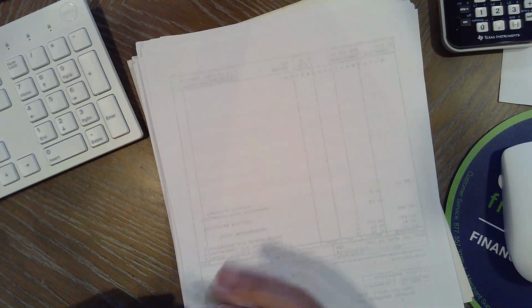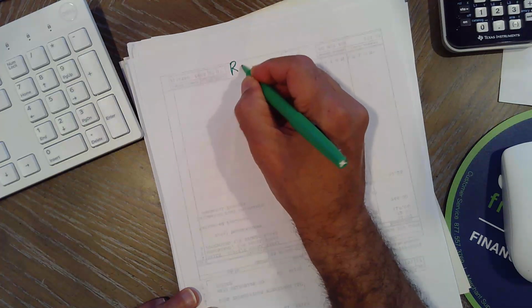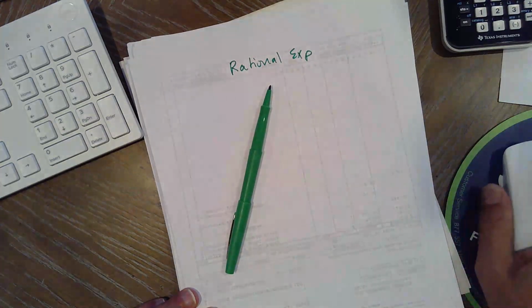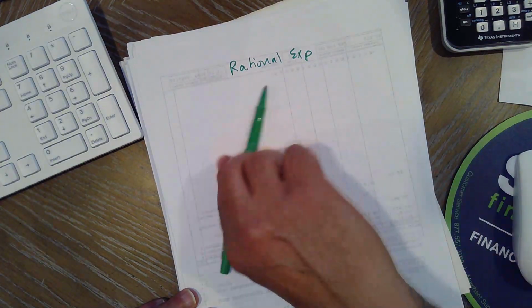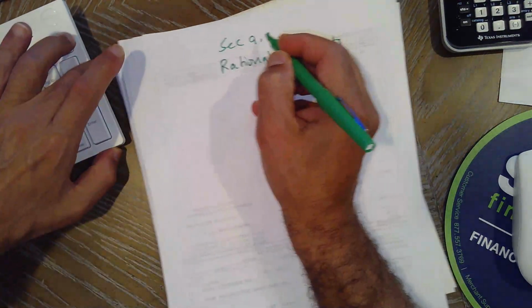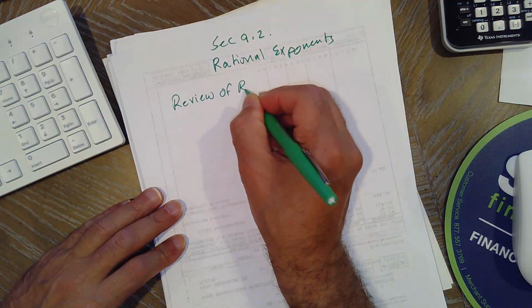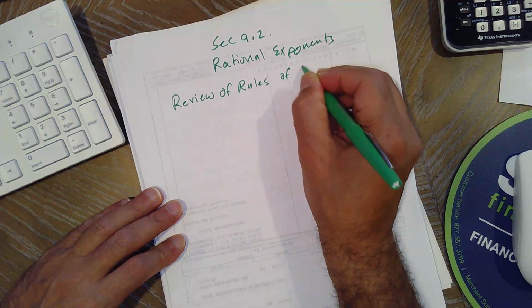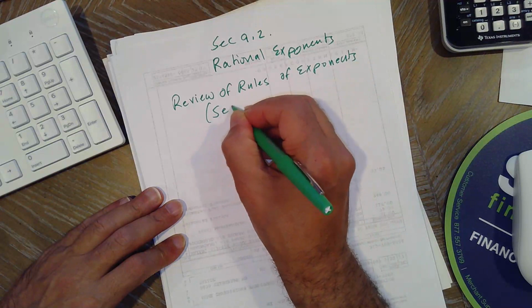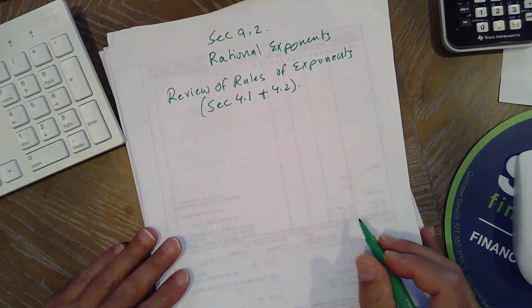Okay, so after reviewing radical expressions in 9.1, we're going to talk about rational exponents in 9.2. Well, let's first review the rules of exponents. Those rules we did discuss in beginning algebra in sections 4.1 or 4.2. I'm just going to review those for you, okay?